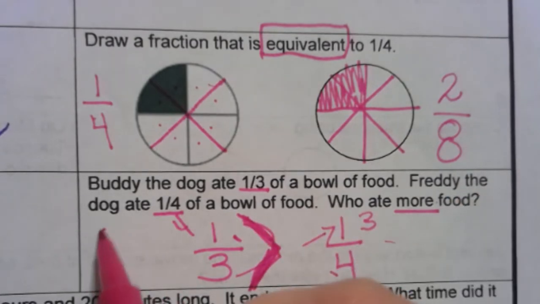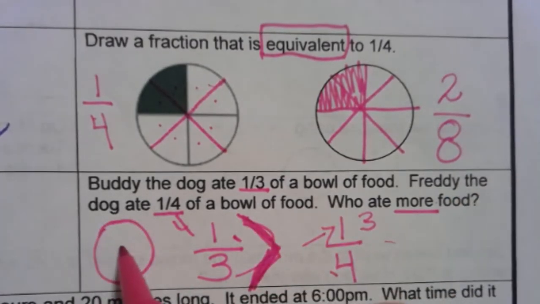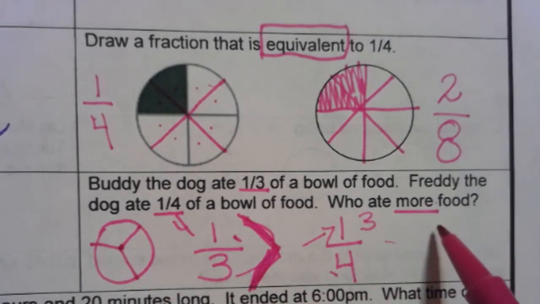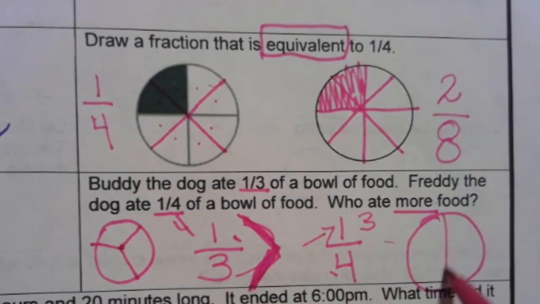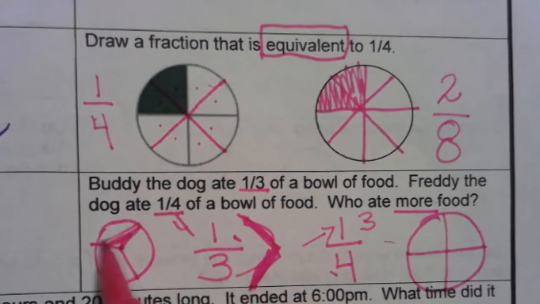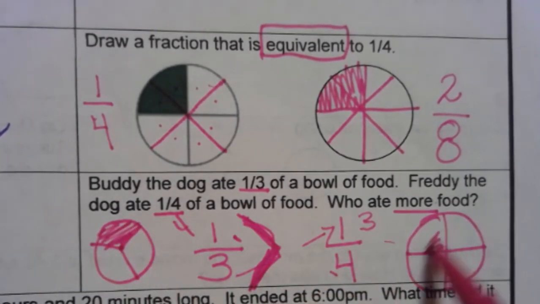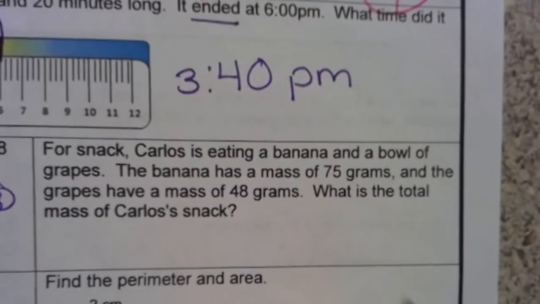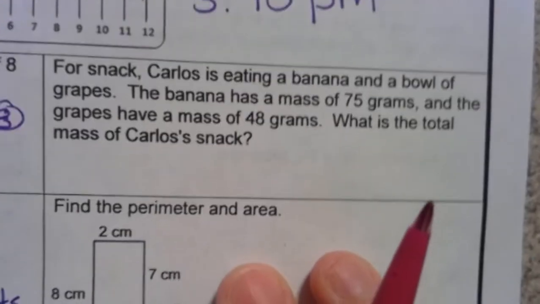If I were to cut a piece of pizza, I would need to cut it into 3 slices, and over here I would cut it into 4 slices. I would color 1 piece over here and 1 piece over here, and this one is a bigger piece. 1/3 is greater than 1/4. We're skipping that box. We did it yesterday, if you remember.